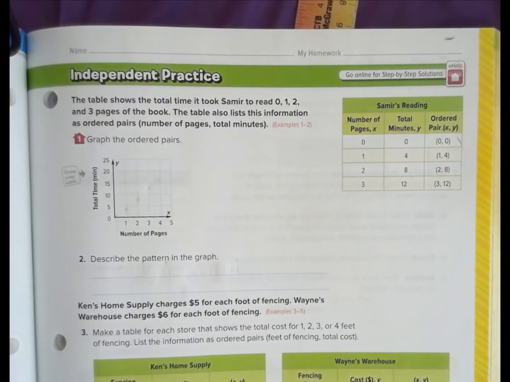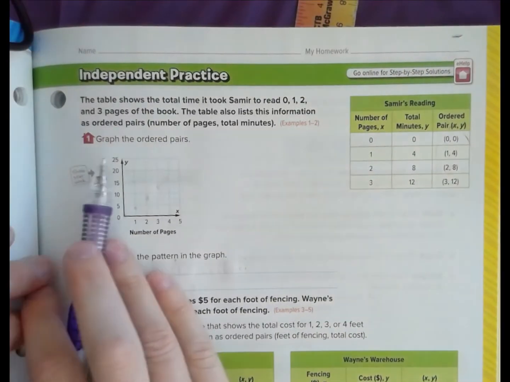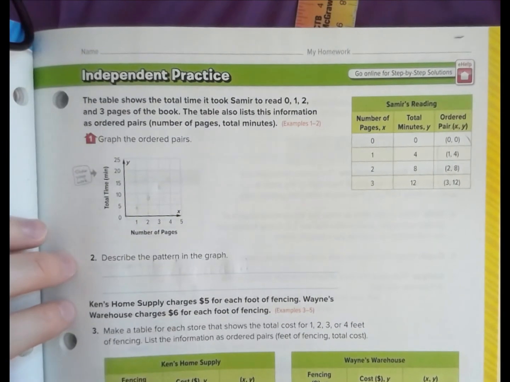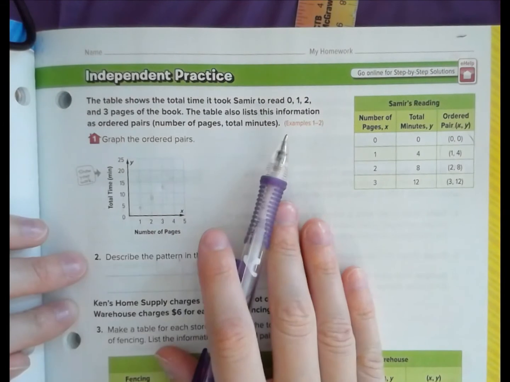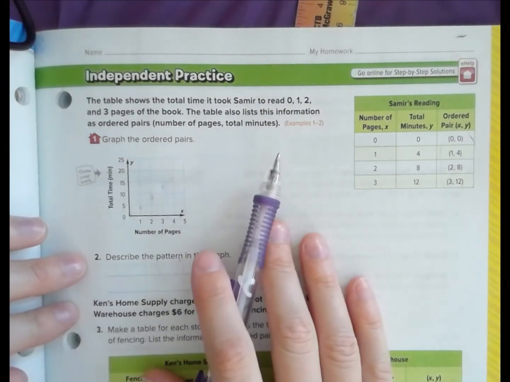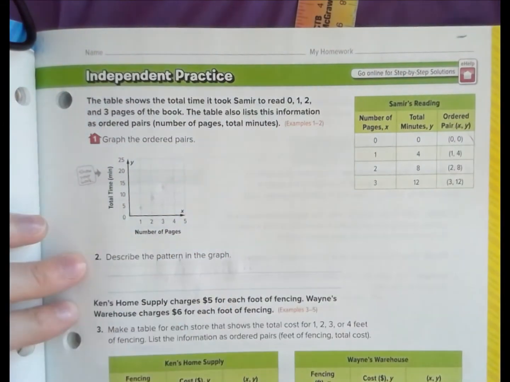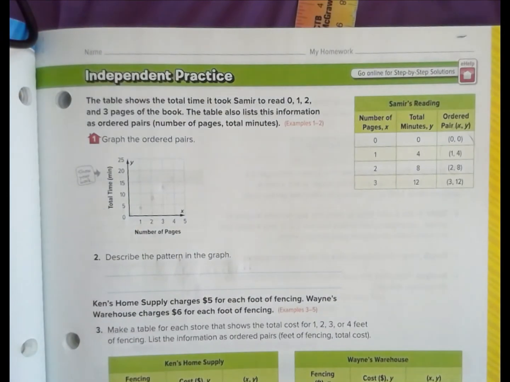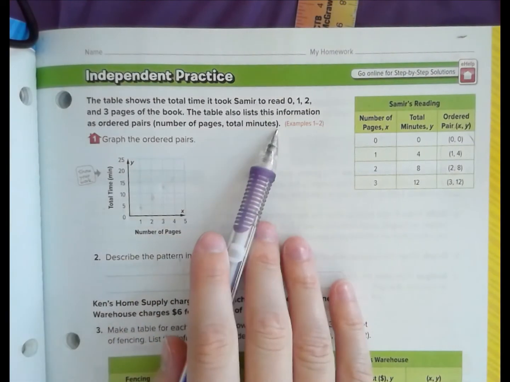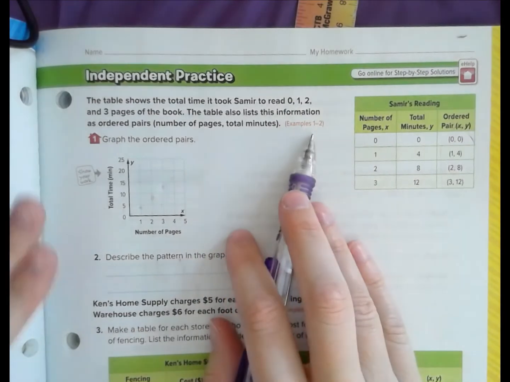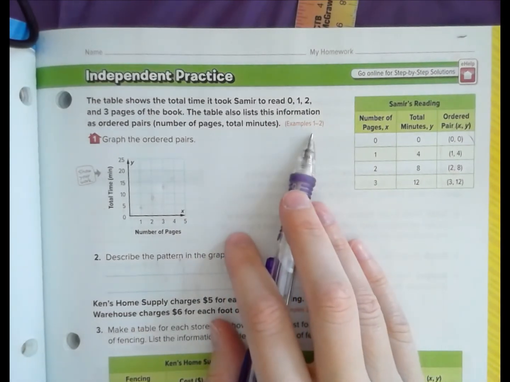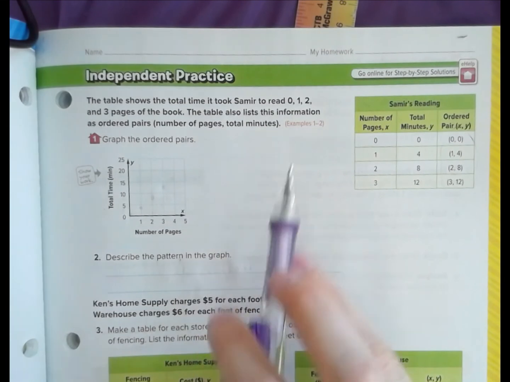Okay, so I am going over the homework from yesterday in our book on page 51. Starting with the top, always make sure you read what's bold because sometimes that gives you background information that you might not have known. It says the table shows the total time it took Samir to read 0, 1, 2, and 3 pages of the book. The table also lists this information as ordered pairs: number of pages, total minutes. It's also examples 1 and 2 from our notes yesterday, so if you want to flip back a few pages, it'll be right there too.